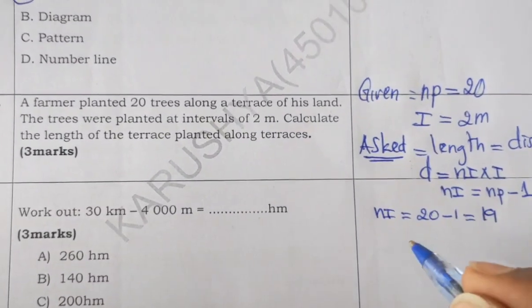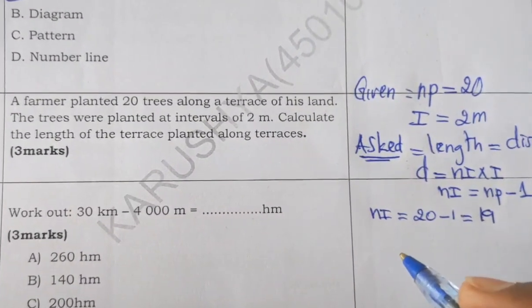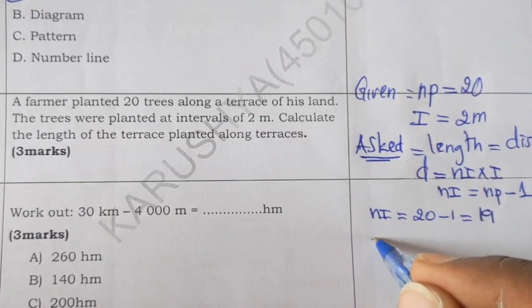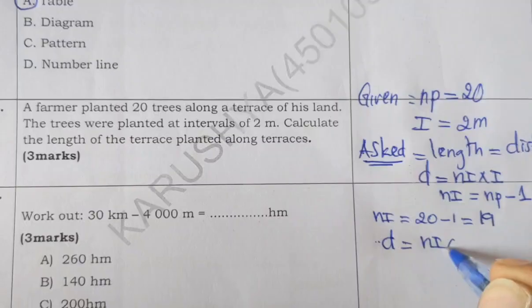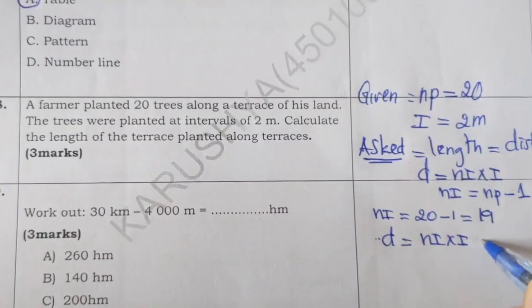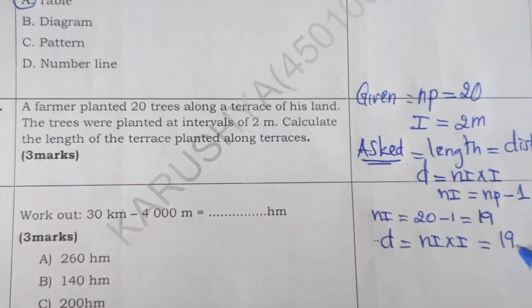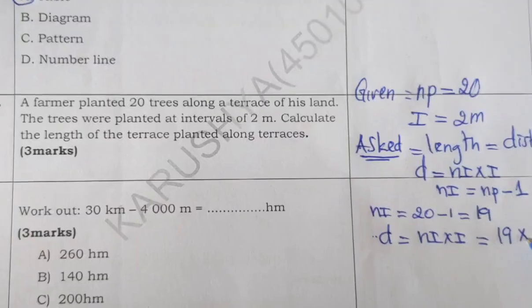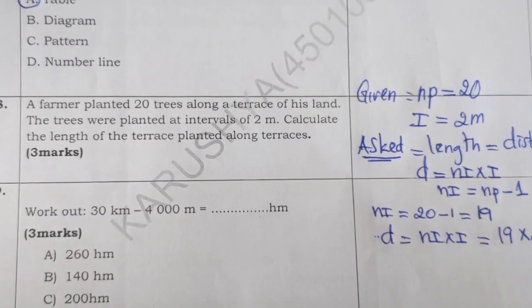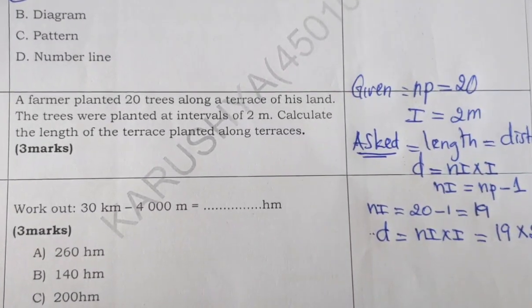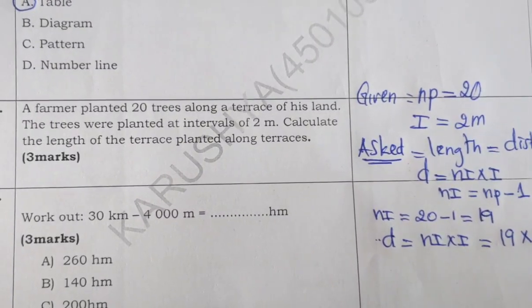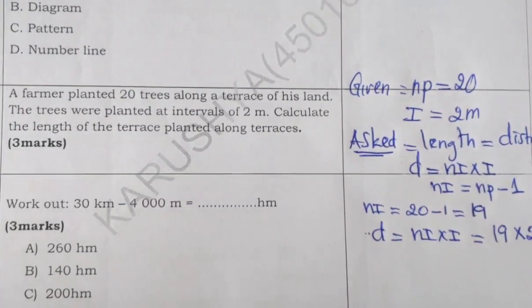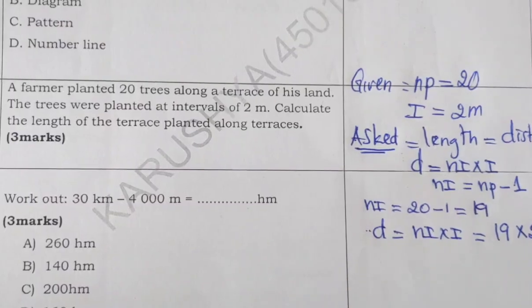Then here we are going to see how to calculate distance. Distance is equal to the number of intervals times the interval. To mean the number of intervals, those are 19, times the interval, which is equal to 2. Then once I multiply, I get here 38 centimeters. The correct answer is 38 centimeters.